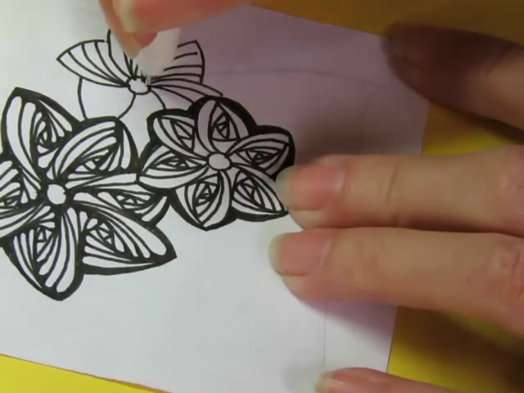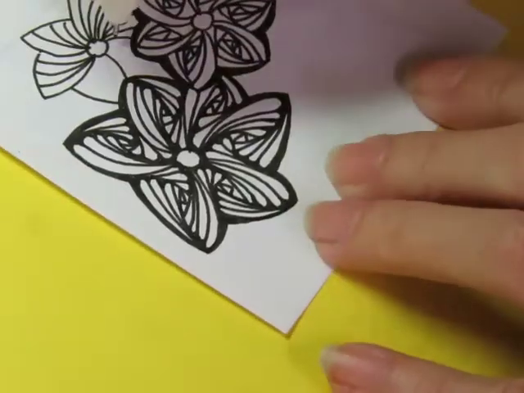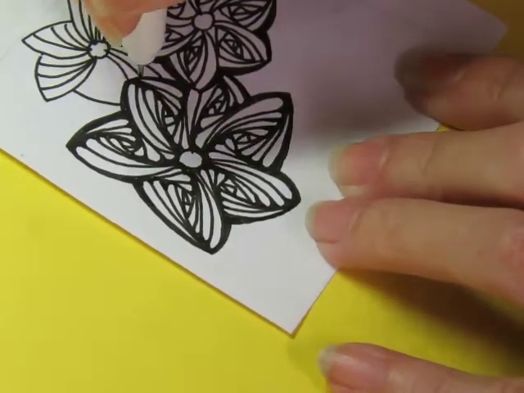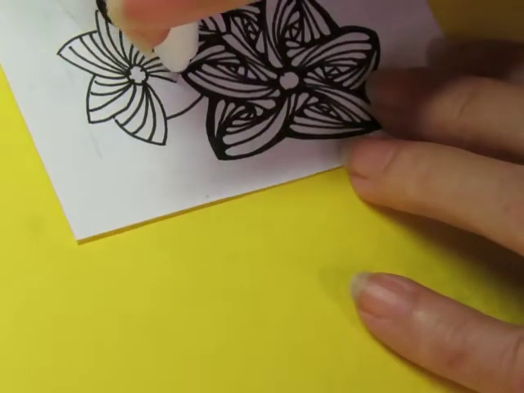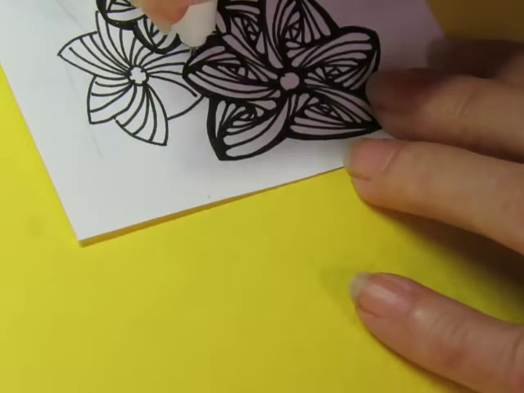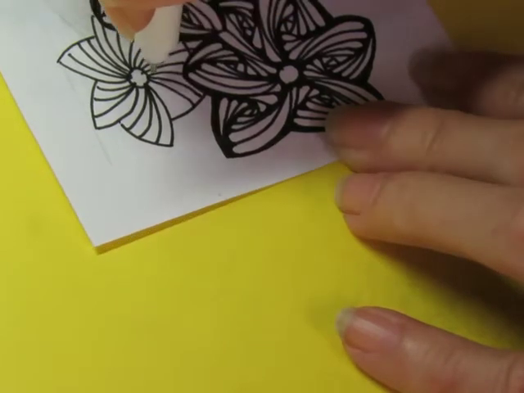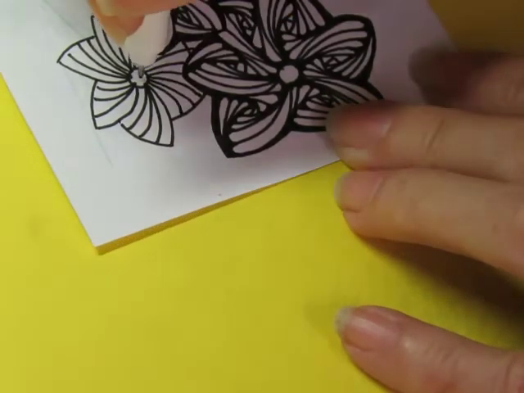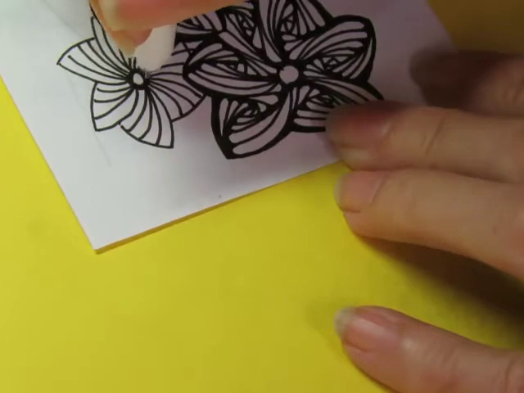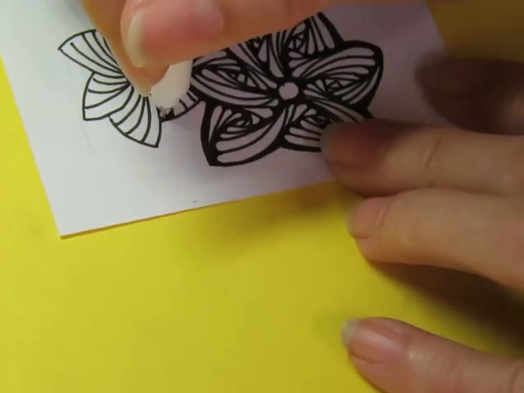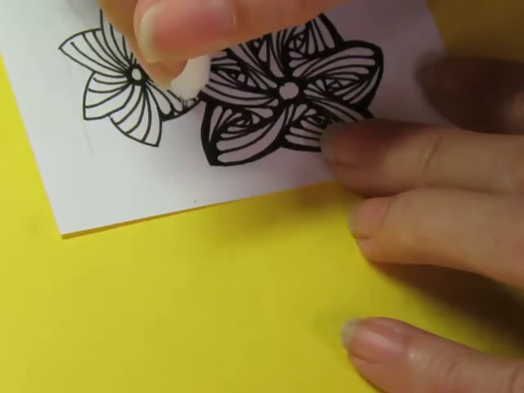Oh, and Sunday my husband and I sat down, tried to plan some vacation stuff. That was nice. Oops, that should have gone this way. Darn it. It's always fun planning vacation.